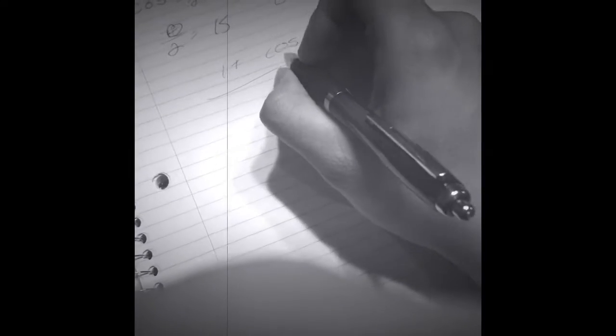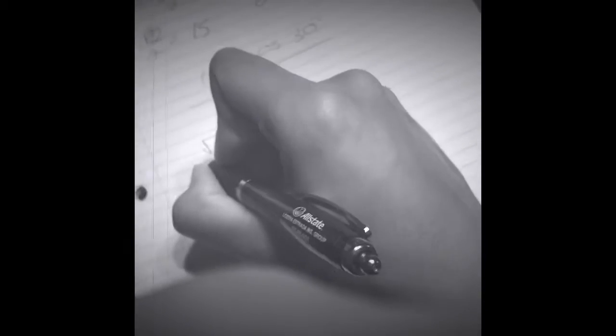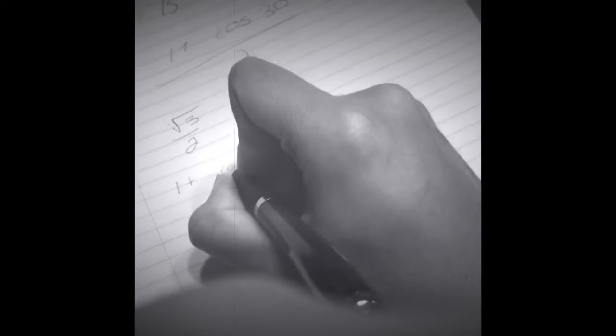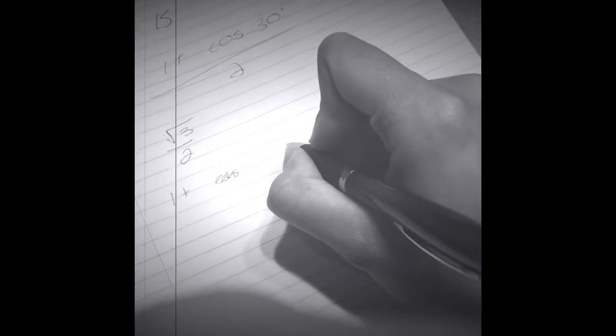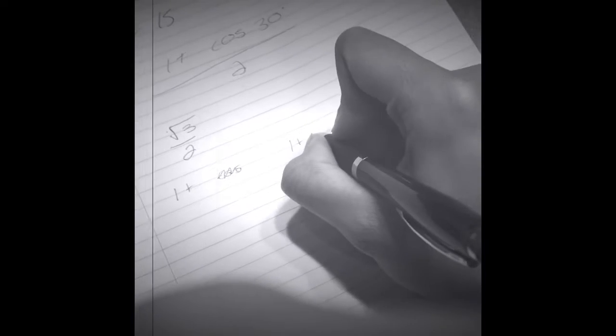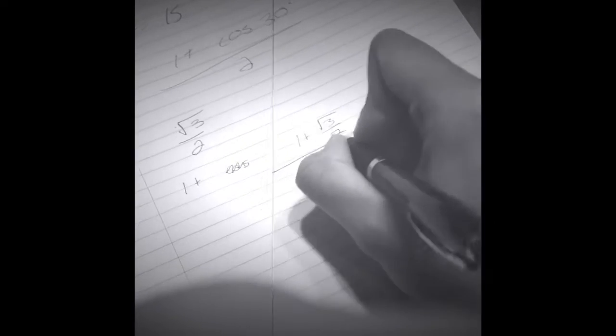Now we already know that cosine of 30 is square root of 3 over 2. So if we plug this in, we'll get 1 plus square root of 3 over 2, all over 2.